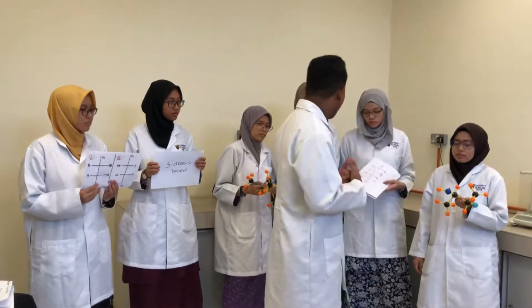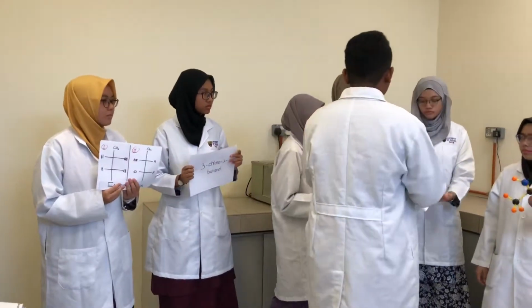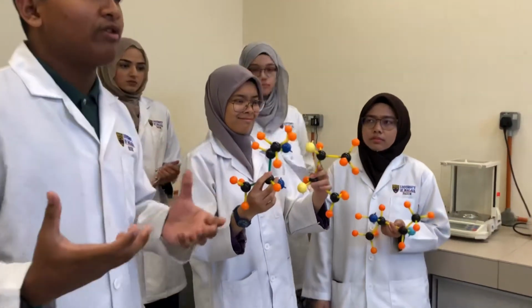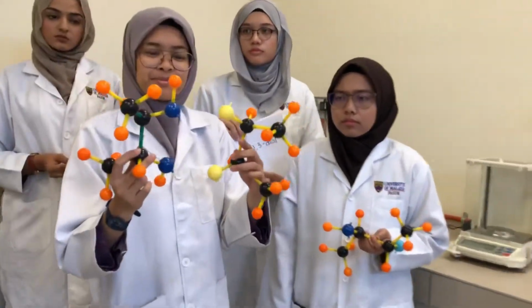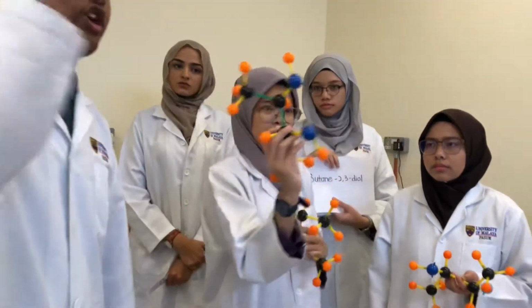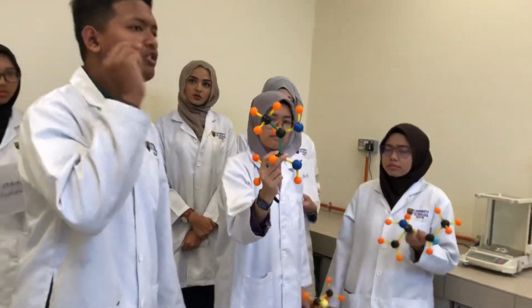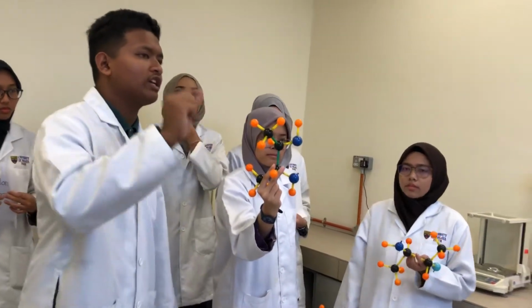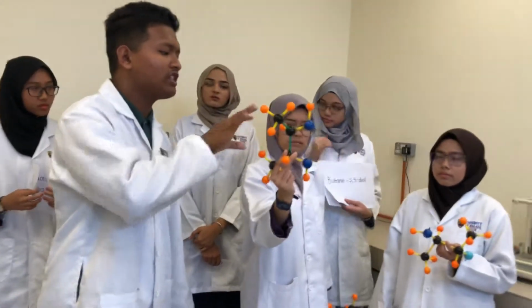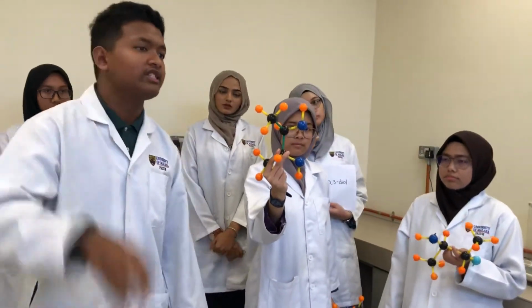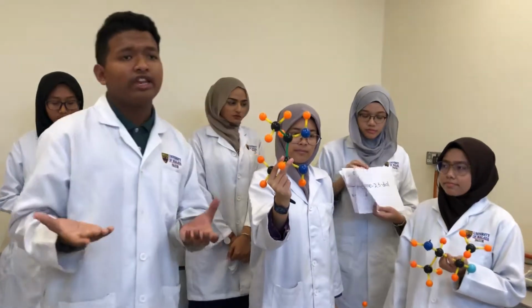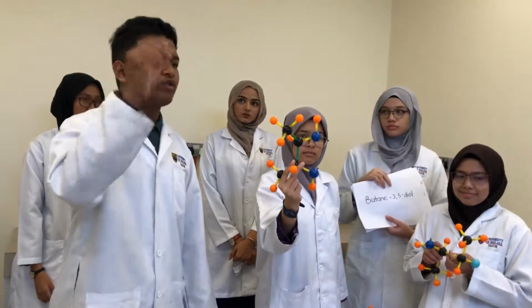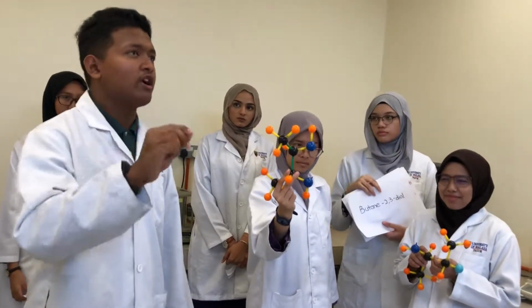So the first one, we have butane-2,3-diol. Basically, butane-2,3-diol is a compound that has two hydroxyl groups, which means we have OH and OH bonded at carbon number 2 and carbon number 3. We can see there are two chiral carbons inside this compound. Using the formula 2 to the power of n, we get 2 to the power of 2, which means 4 stereoisomers.